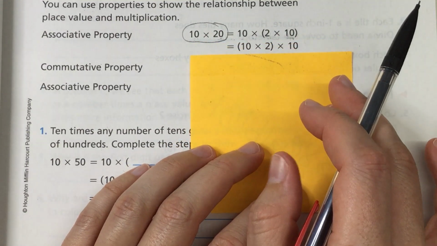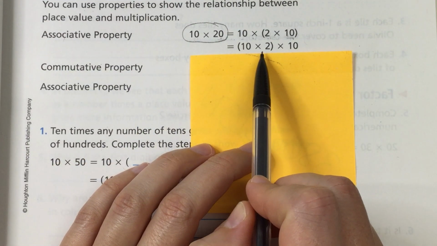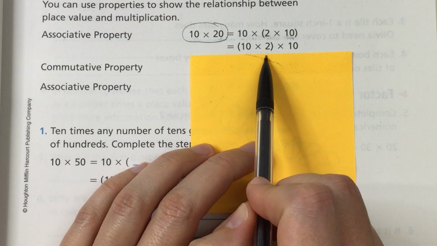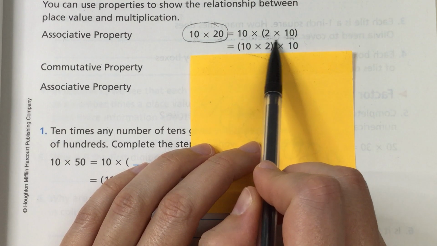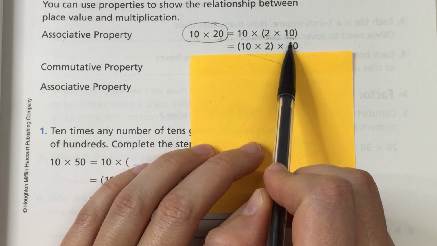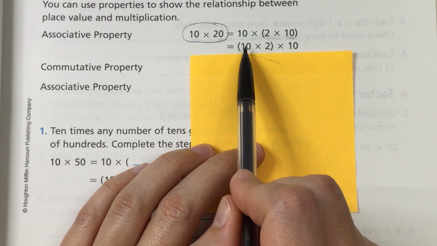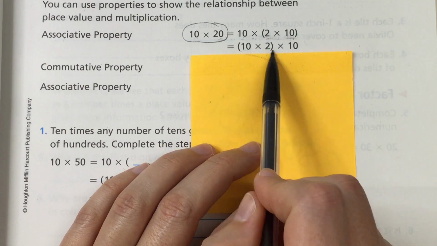Now, to show the associative property here, we're going to show that we can change the order of how you solve this. So instead of having the parentheses around the 2 and the 10 like they did up here, they're moving the parentheses to around the 10 and the 2. Everything else stays the same, 10 times 10.